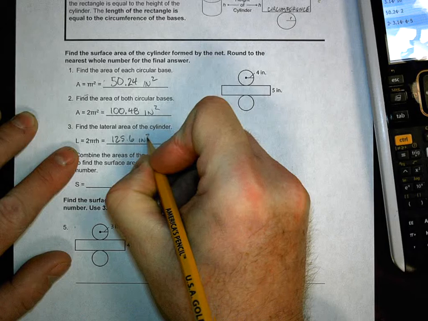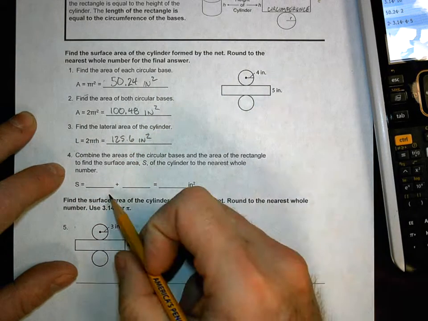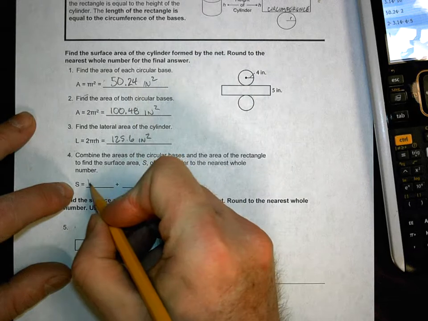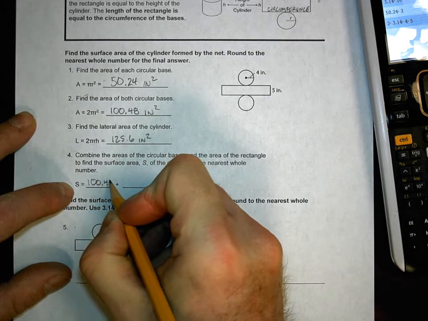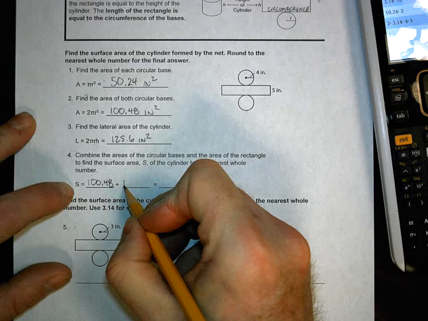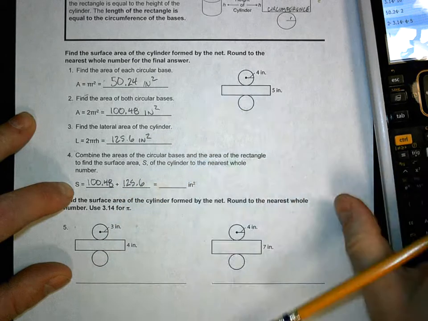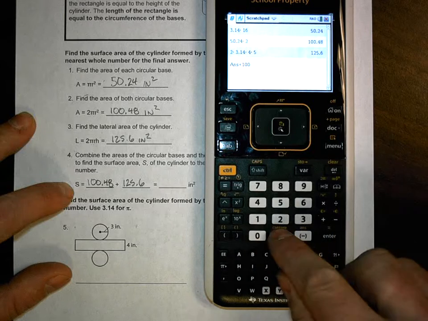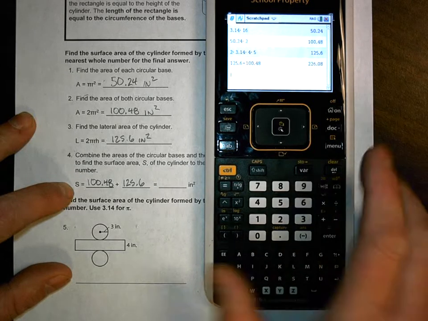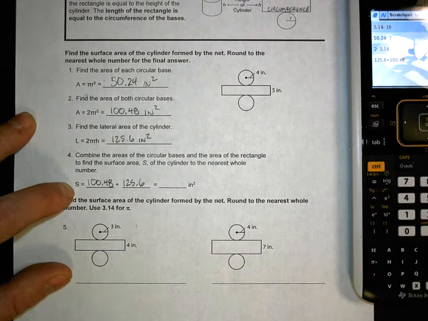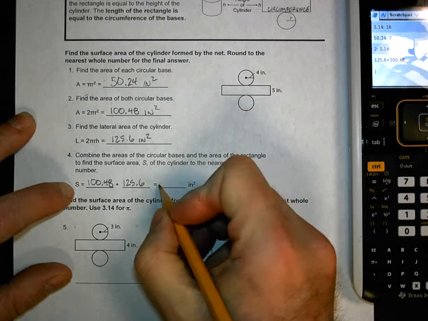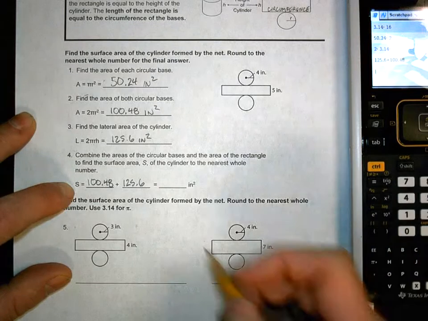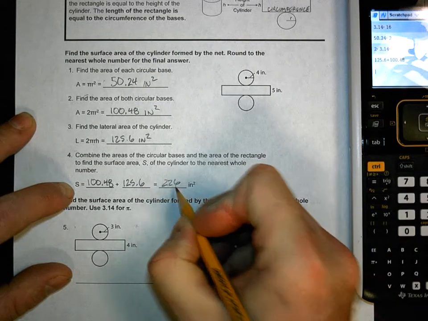Now, to find the total, I'm going to combine the lateral area and the bases. So the circular bases came out to be 100.48, and the lateral area came out to be 125.6, and I'm going to add that over here. And I got 226.08, and it said to the nearest whole number, right? So 226.08 is 226 square inches.